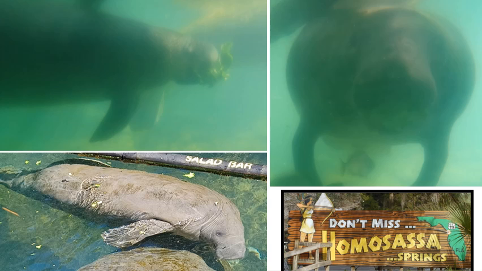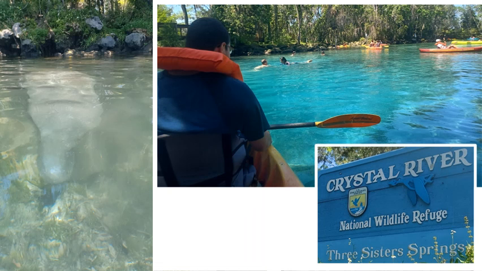So you can go to Homosassa Springs and they have a viewing area where you can go underneath the water level and they open a big window and you can see the manatees swimming around. Now this is Three Sisters Spring, and you see how clear the water is. This was at spring break, so a little late. Most of the manatees had already gone back out to the Gulf because it was getting warm enough. But in the wintertime, if you go here, it is wall-to-wall manatees. You can almost walk across this spring on the backs of manatees.